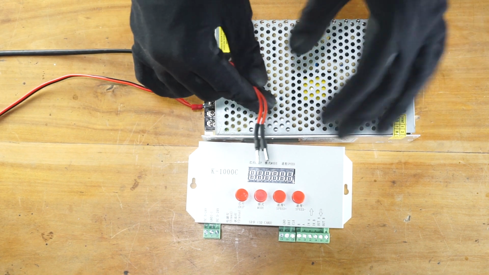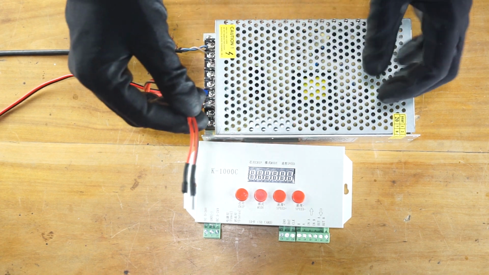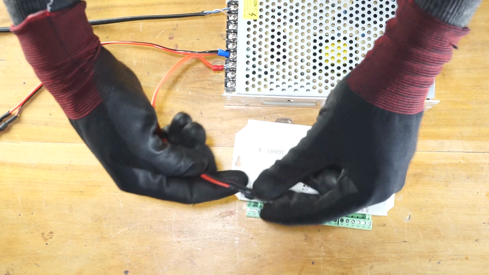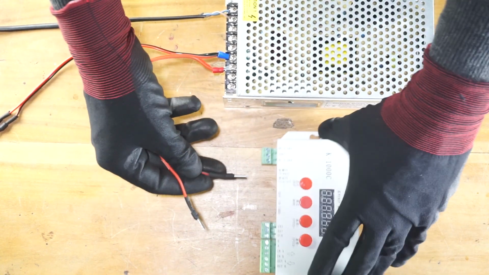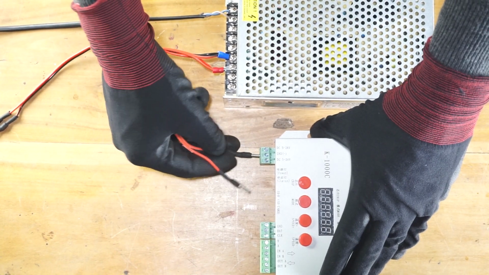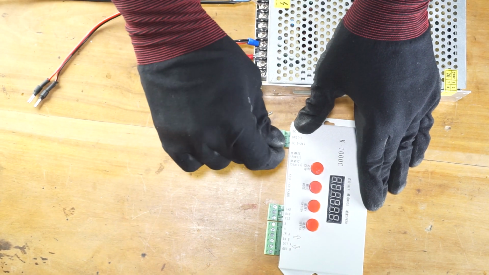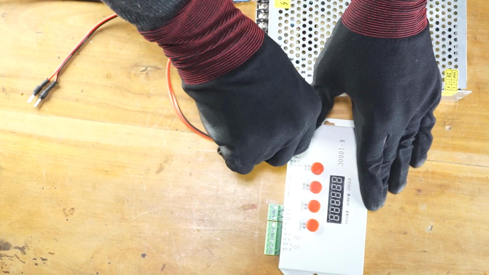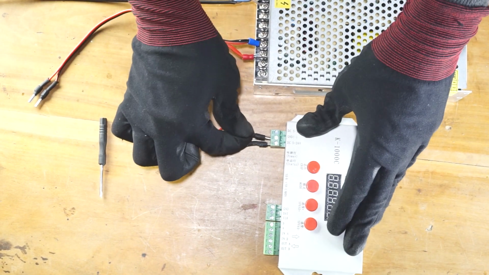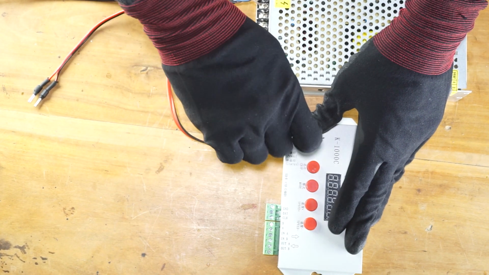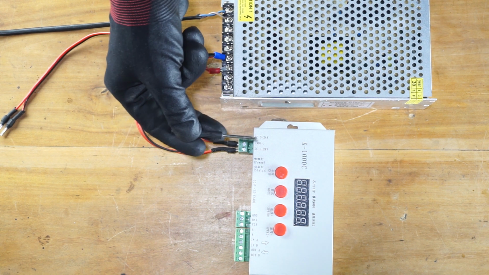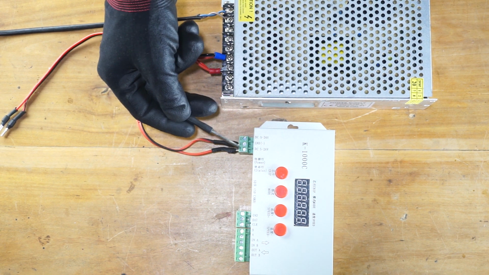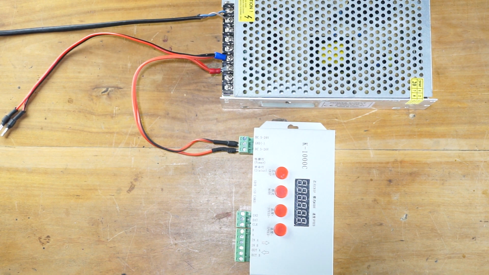Now let's connect the other ends to the controller. Alright, the black one is the ground, and the red one is the 5 volt. Alright, as you can see, the wire connects to these two terminals. Alright, let's connect the pixel LED strings.